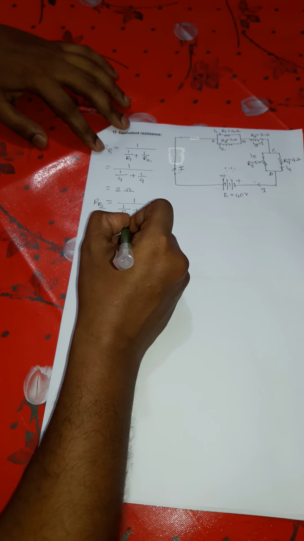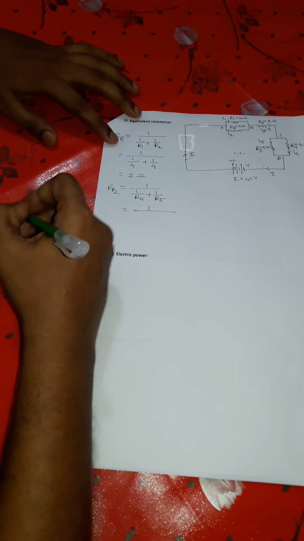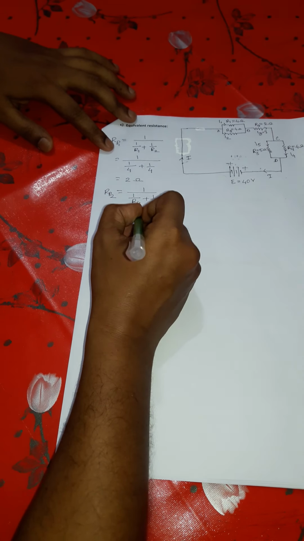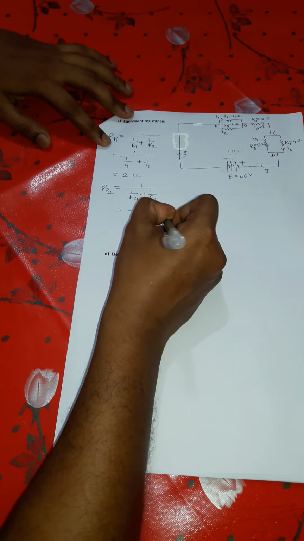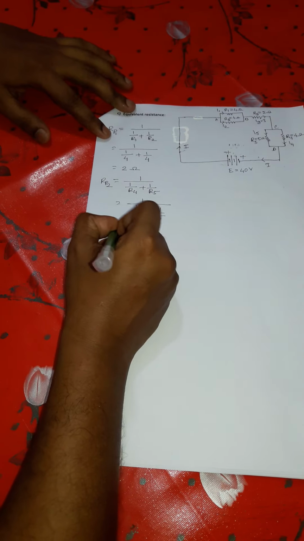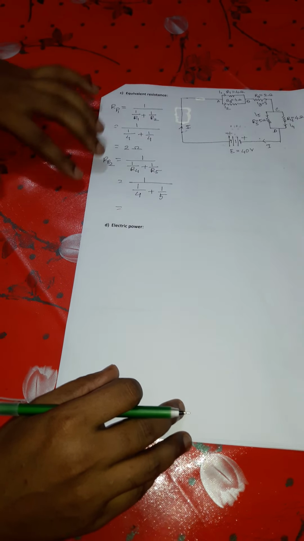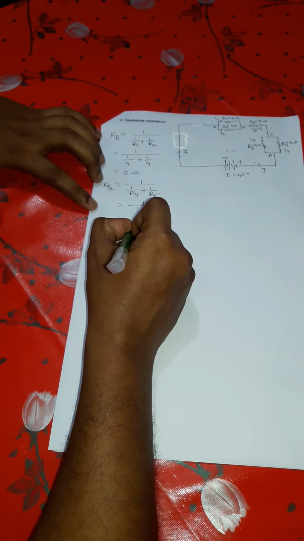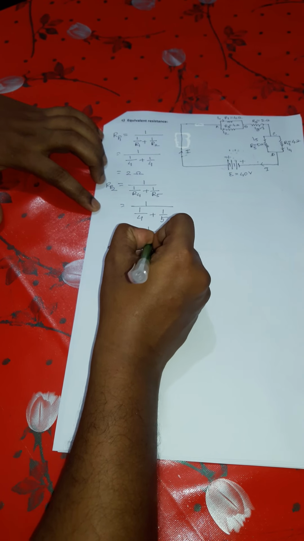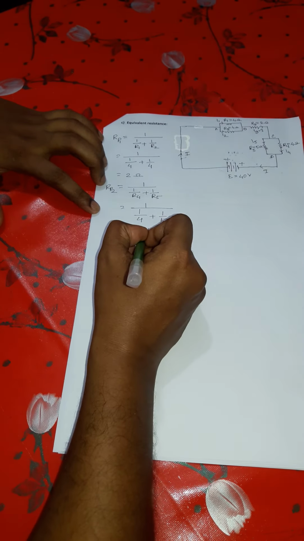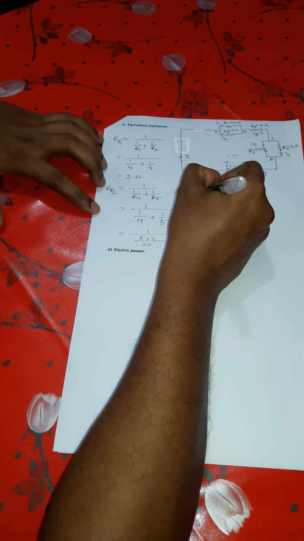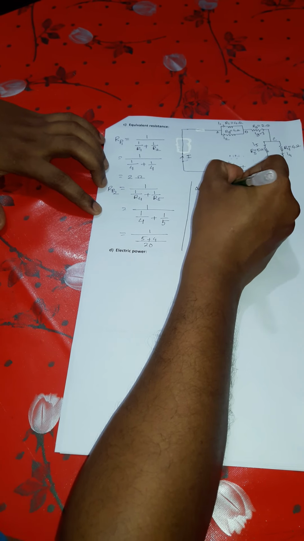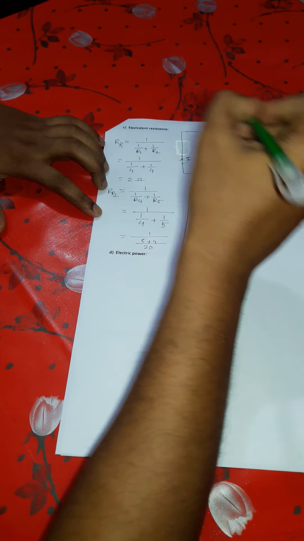Now, by following my previous calculation, R4 will equal 1 by 4 plus R5 will equal 1 by 5. So the total resistance Rp2 will be 1 by 20, this one becomes 5 plus 4. Now totally Rp2 will be 20 divided by 9.